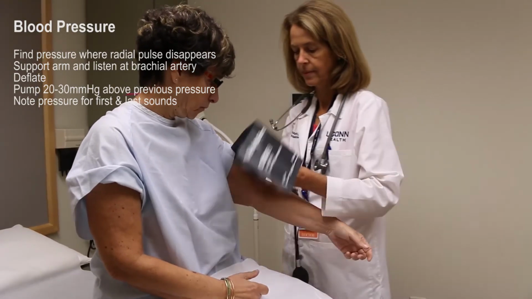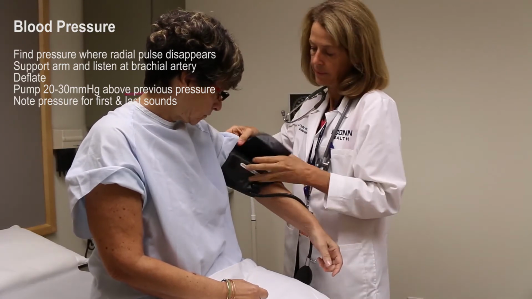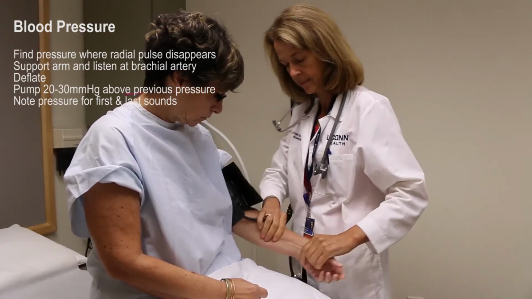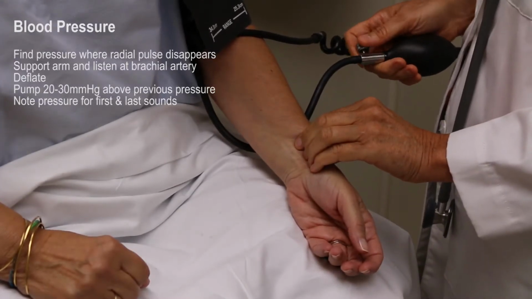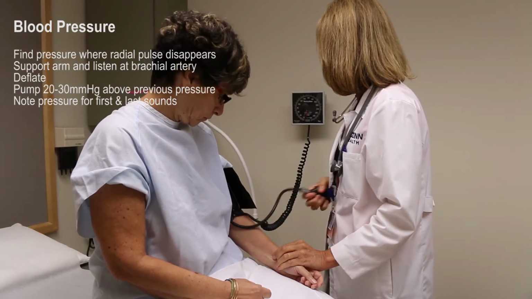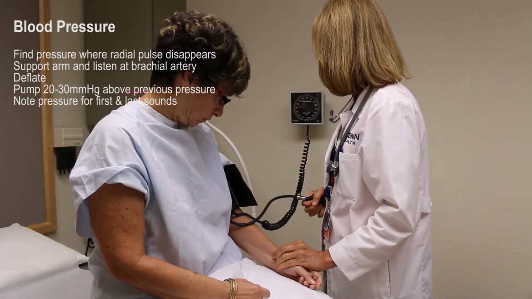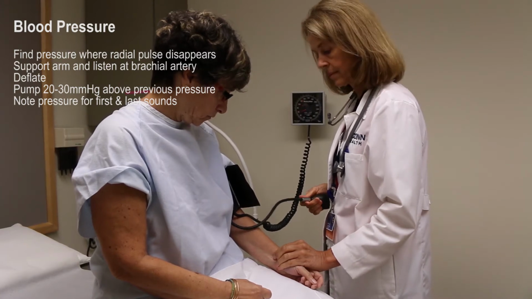Start by wrapping the blood pressure cuff around the patient's arm, making sure the length is within range. Next, palpate the radial pulse, which is on the thumb side of the wrist. With your other hand, pump up the cuff until the pulse disappears. Now quickly deflate the cuff.